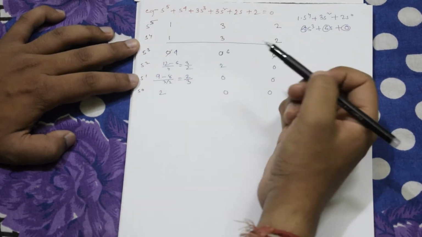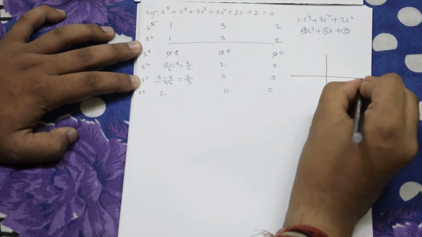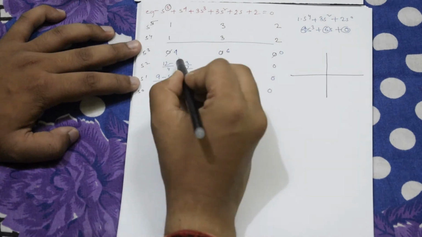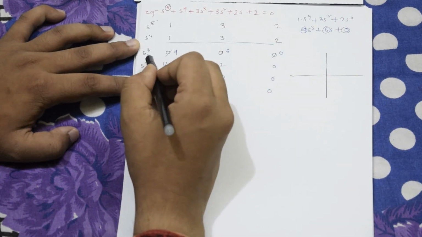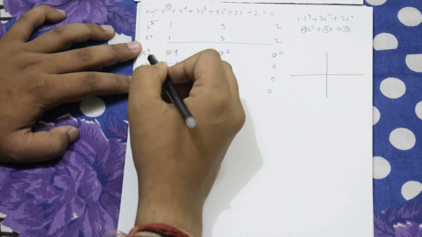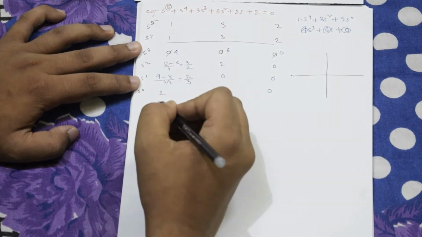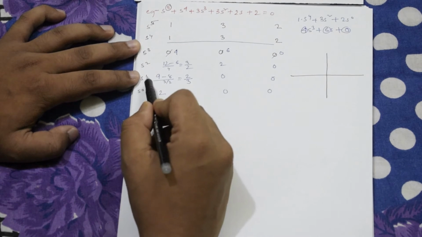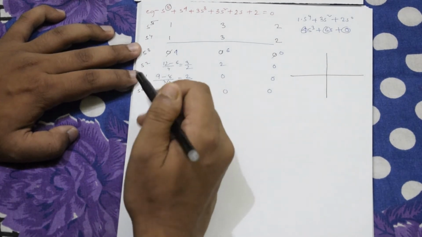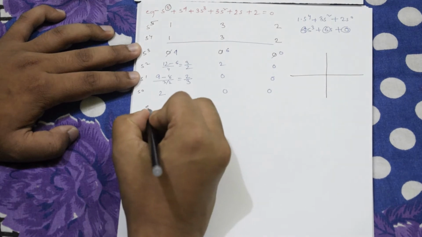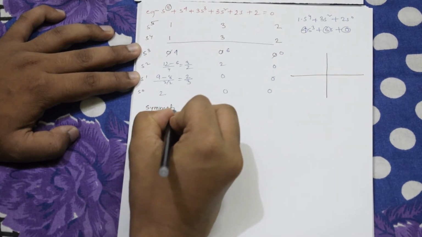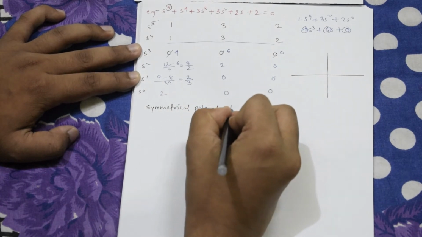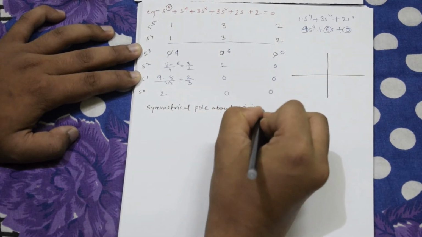Now in this problem, the total number of roots will be 5, and the row of 0 is in s power 3. That means the number of poles which are symmetrical about the origin is 4. If the row of 0 is in s power 1, then the number of symmetrical poles about the origin will be 2. So here the number of symmetrical poles about the origin is 4.